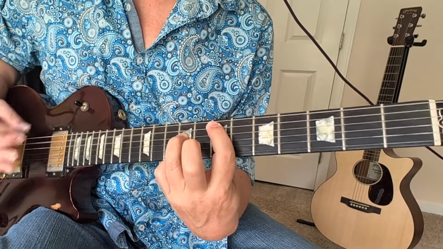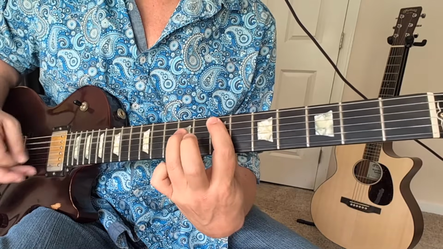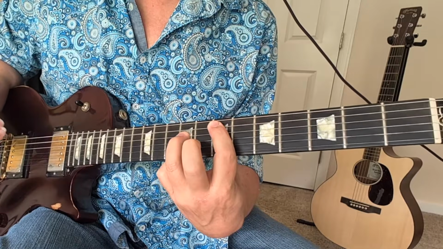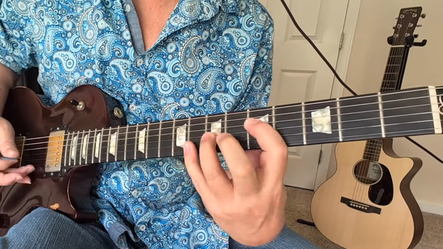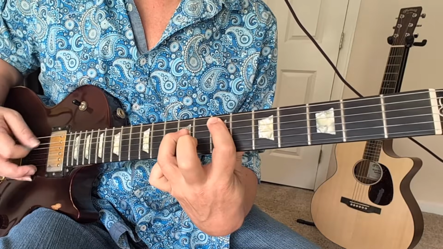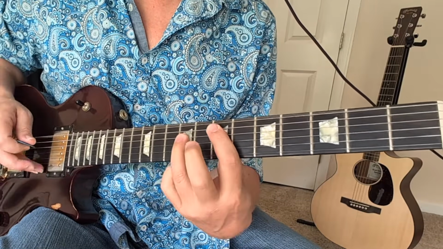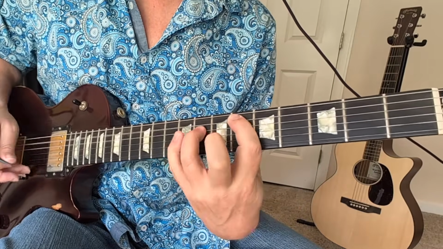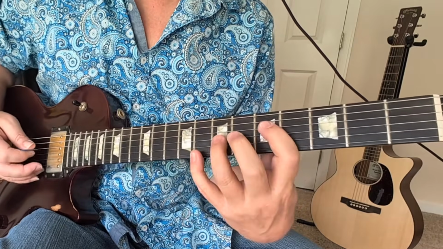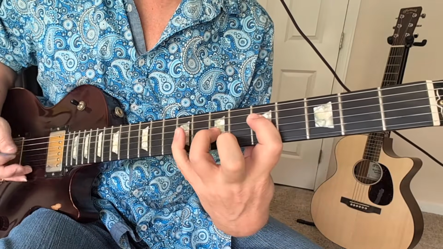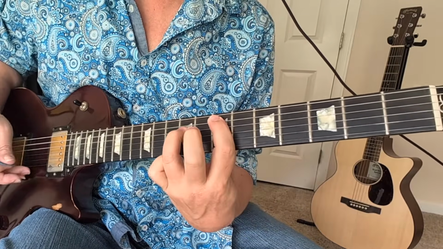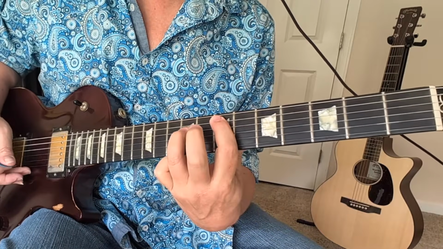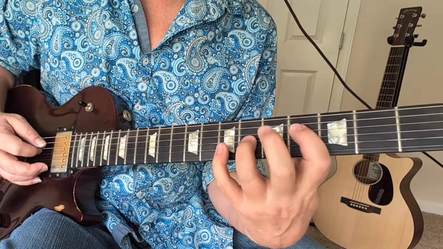So we can go ba-dum, ba-bum, ba-bum. So it's like 1 and 2 and 3. So ba-dum, bass, bum, ba-bum. So we're going to do that twice. Okay, then we move on to the next part of this verse 2.